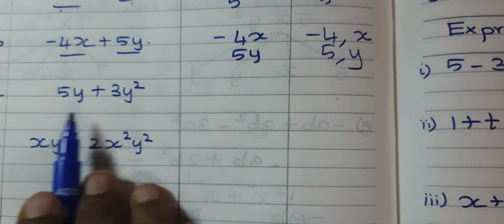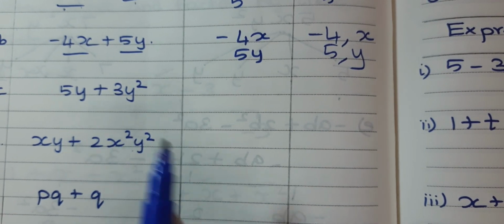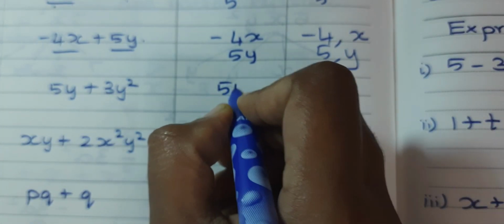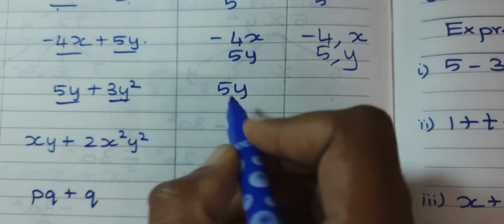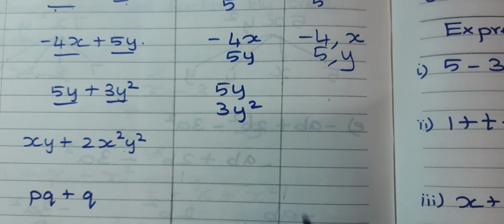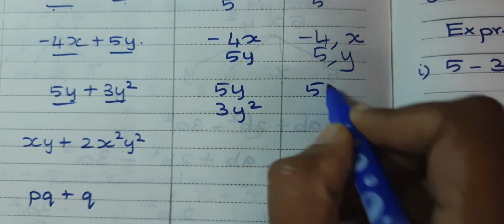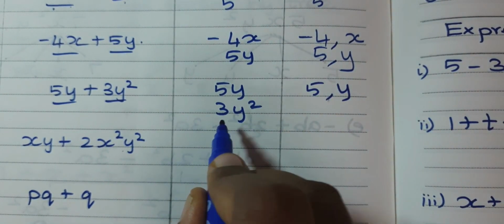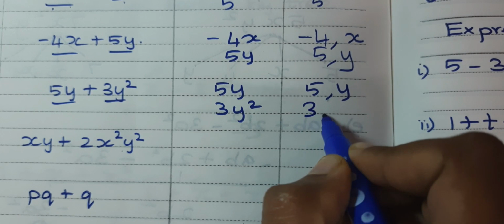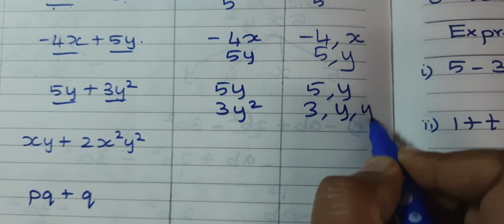Next, 5y plus 3y square. 5y is the first term, the second term is 3y square. From this I want to write the factors. So 5y can be written as 5, y. 3y square can be written as 3, and y square can be written as y, y.